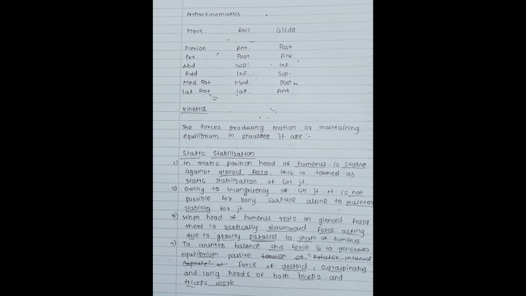For the extension movement, it rolls posteriorly and glides anteriorly. For abduction, it rolls superiorly and glides inferiorly, and adduction rolls inferiorly and glides superiorly.